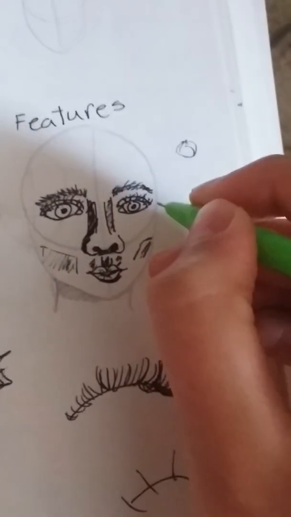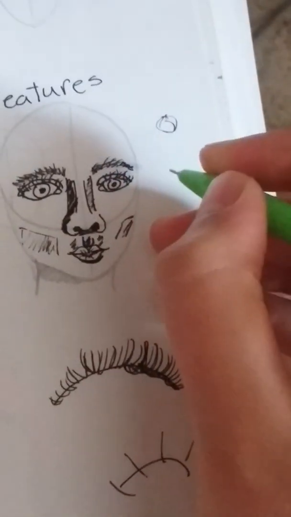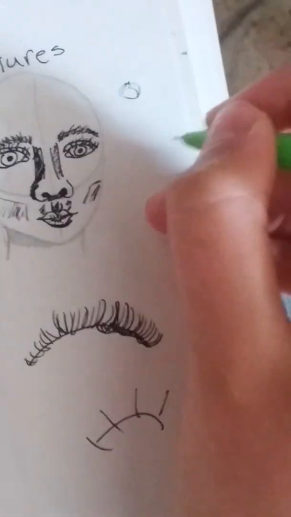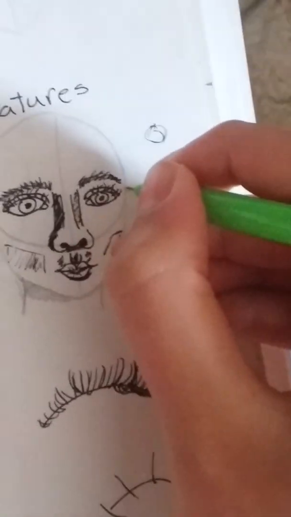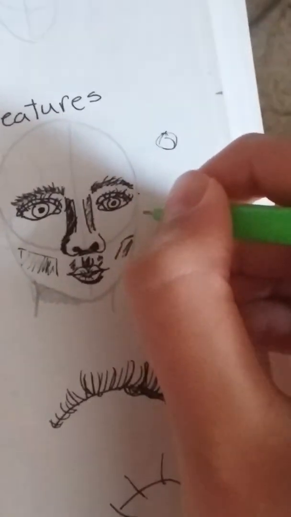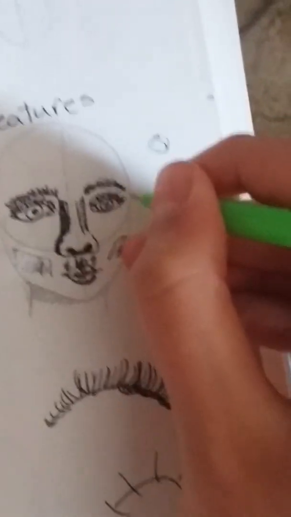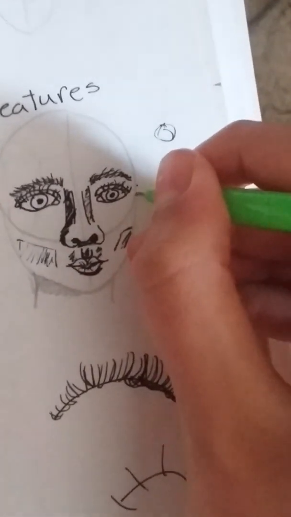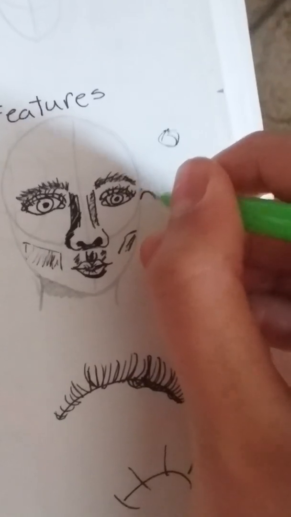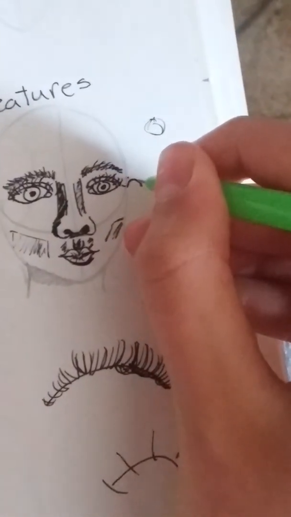Okay, I'm gonna do ears. So I had a hard time with ears for a while. I'm still not good at ears. I'm not good with the inside part or whatever, but ears are bigger at the top and smaller at the bottom, and usually I think the top of the ear comes up to about the bottom part of the eye right here.